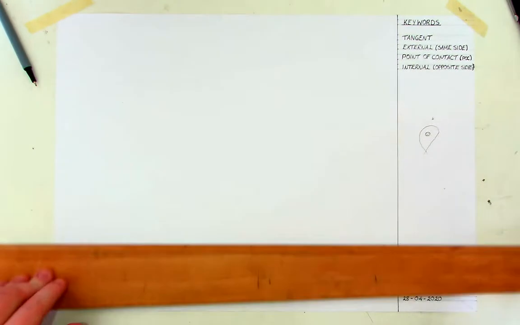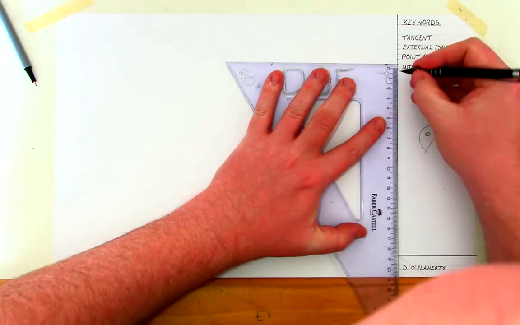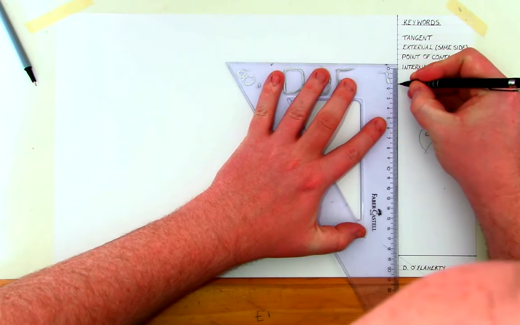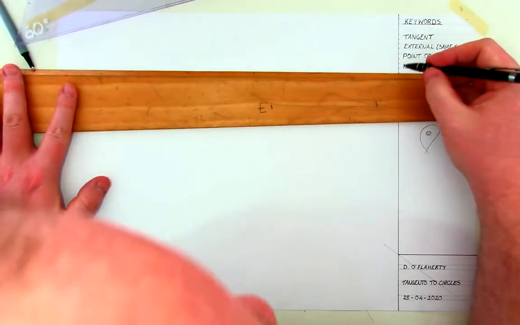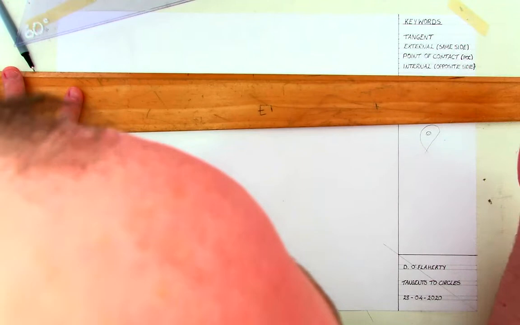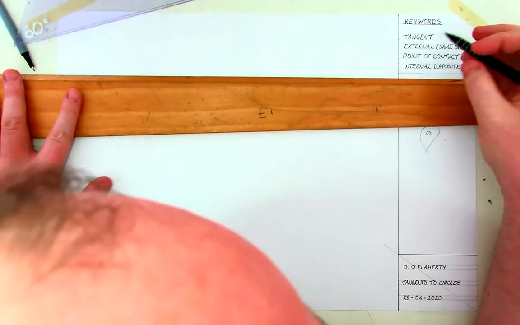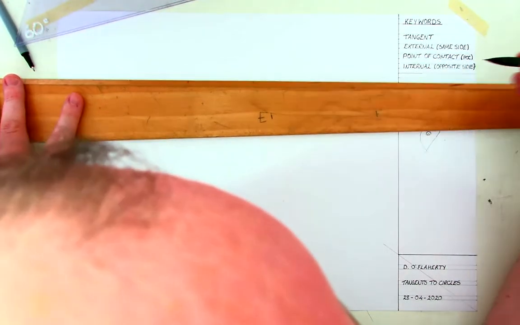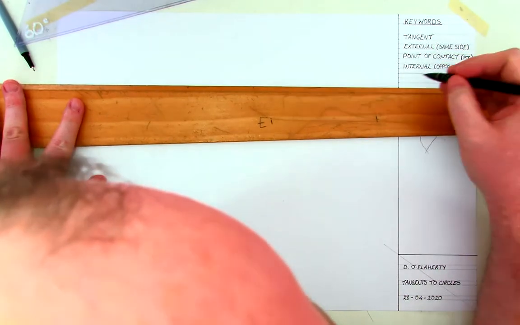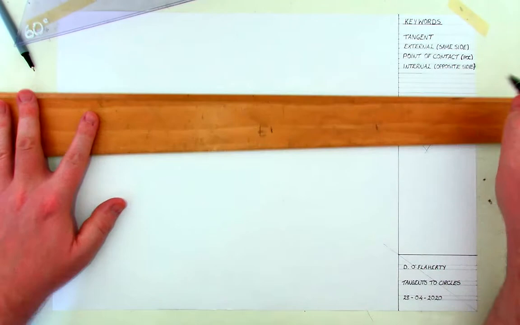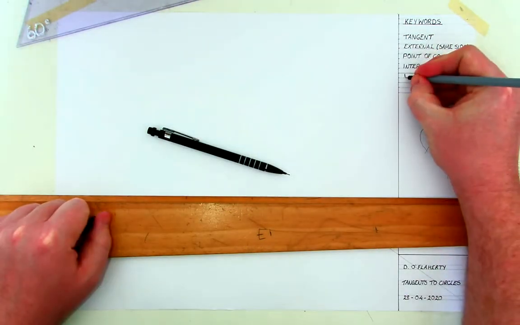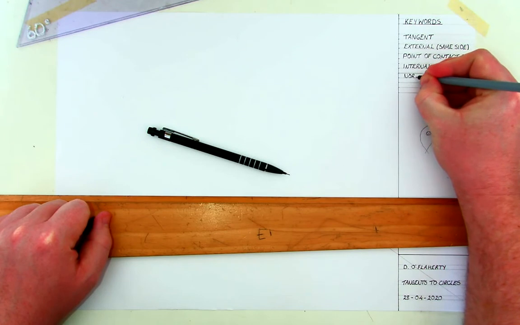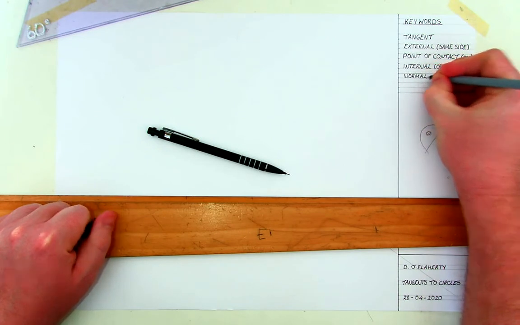I'm going to stick in a few more keywords just from that book. Can you remember any that we need to stick in that came up a few times? What sort of stuff came up? What did we miss out of that? So we have a tangent, we have external, opposite sides, same sides. We're missing the normal, that was the line at right angles to the tangent at the point of contact.